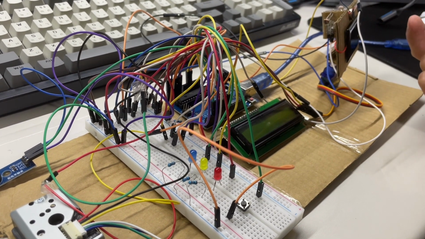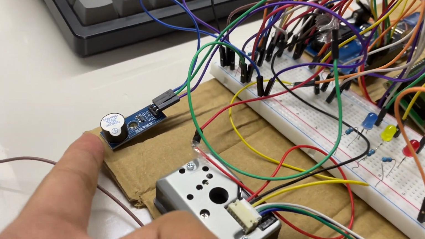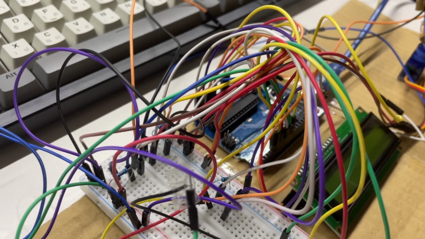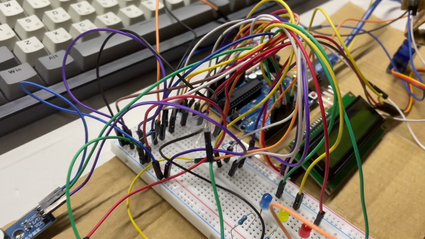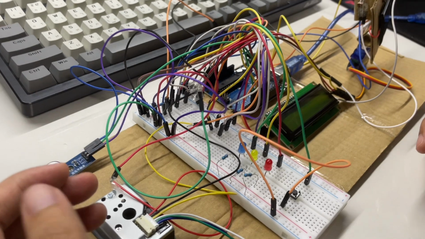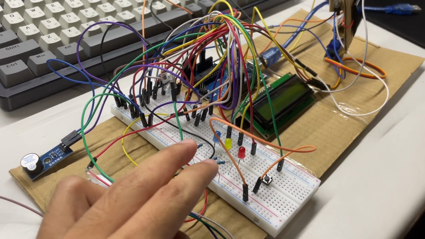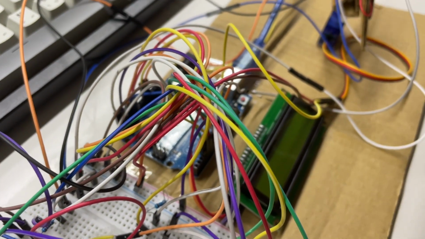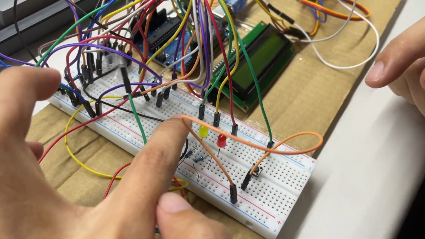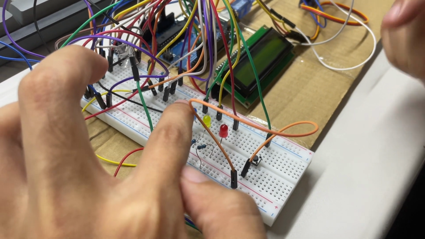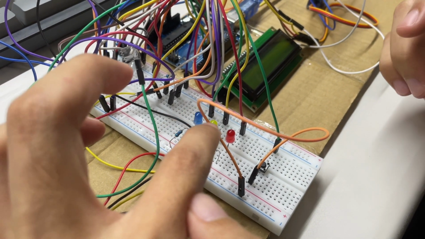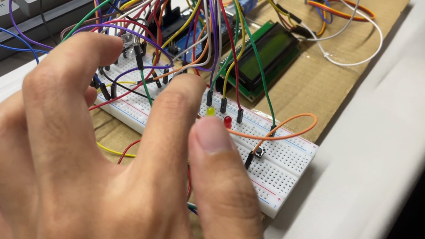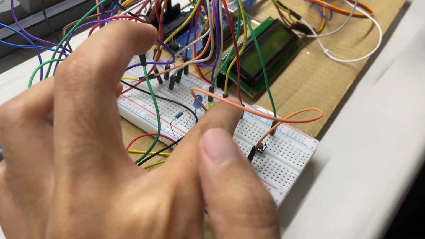Next is a buzzer. The buzzer is connected to pin 7 and gives an audio alert when the dust level is high. Next are 3 LEDs, connected to pins 3, 4, and 5. This blue LED indicates normal operation. The yellow LED turns on when the dust level is moderate, and the red LED turns on when the dust is too high.